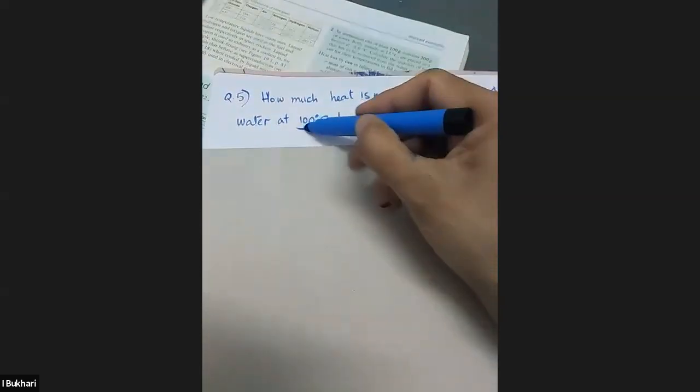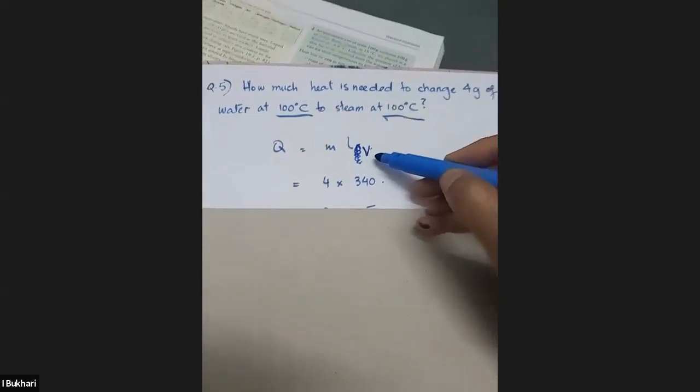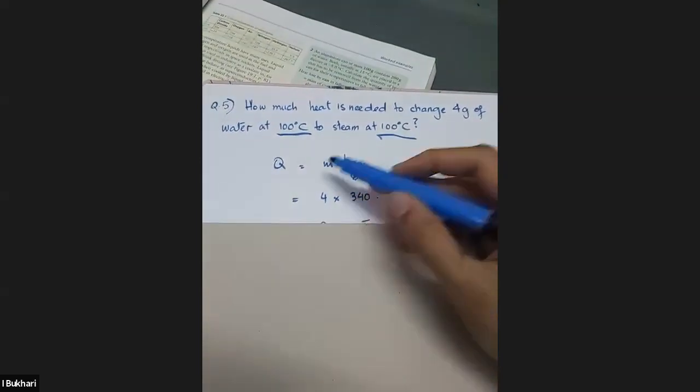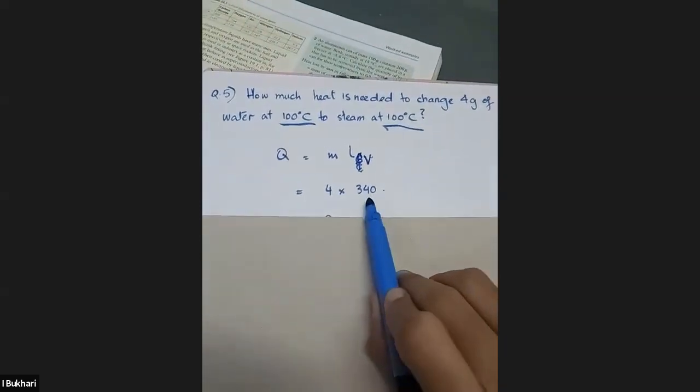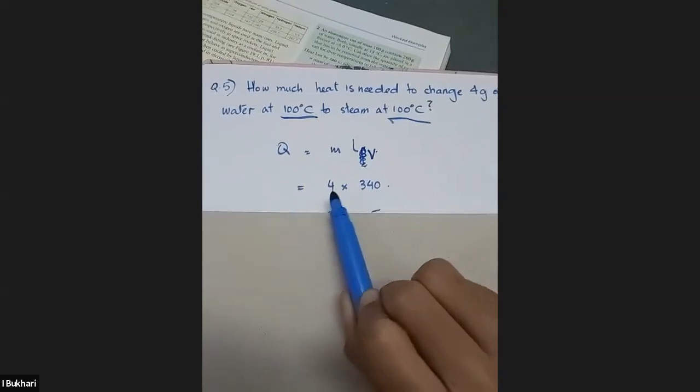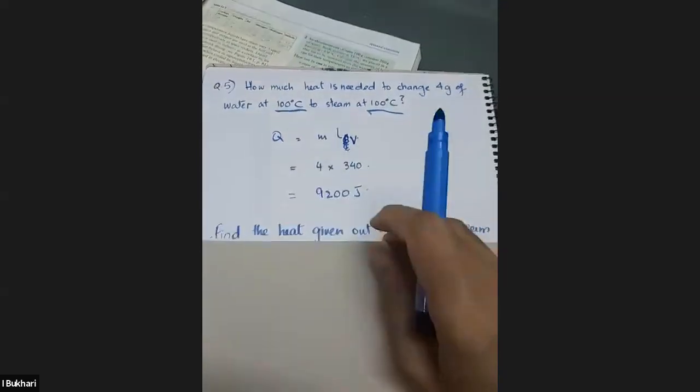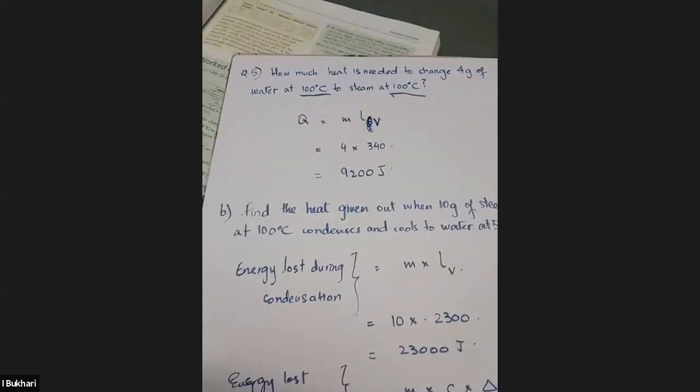You can see that the temperature is the same. So that means this is vaporization going on, and there is no change in temperature. So this is simple: mass multiplied by the latent heat of vaporization. The product of this and the mass will give you the energy required. So, 340 from the table for latent heat of vaporization, mass is 4 grams, and we get 9200 joules.